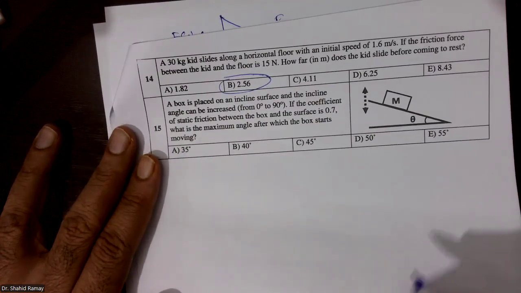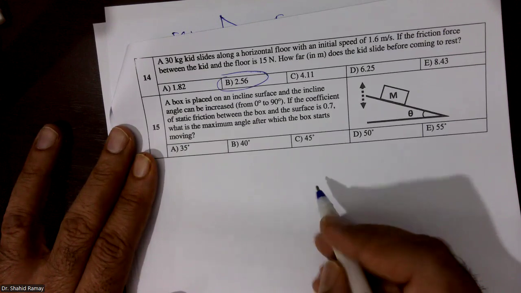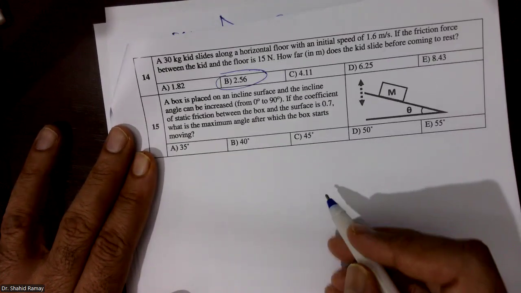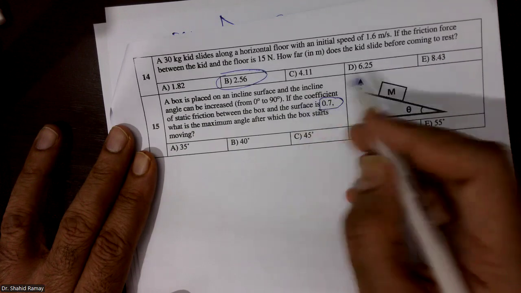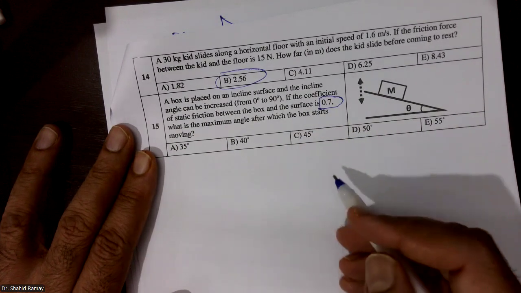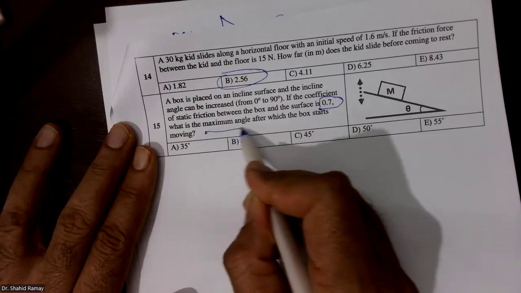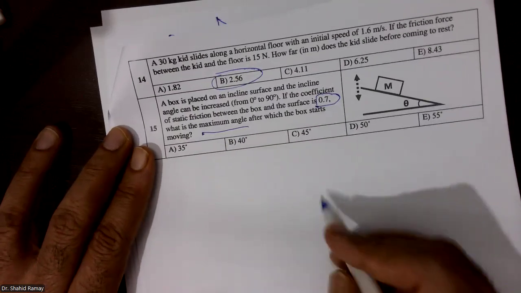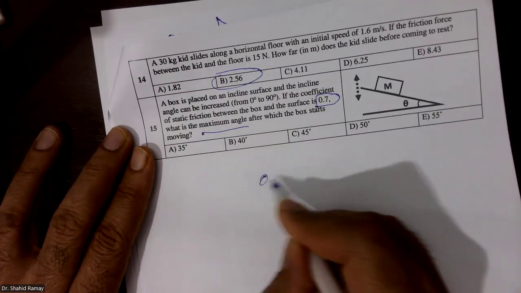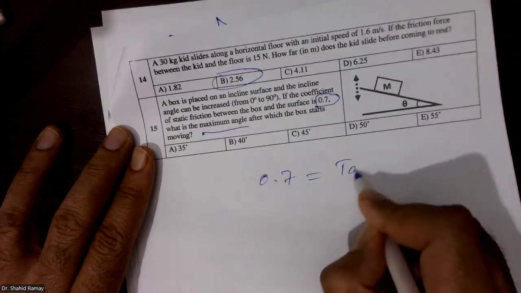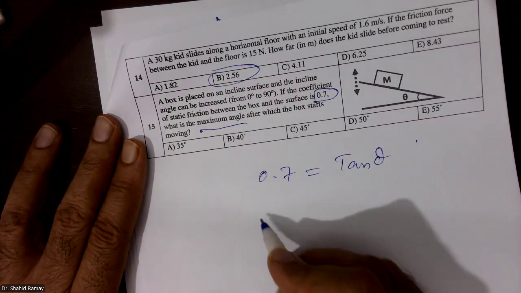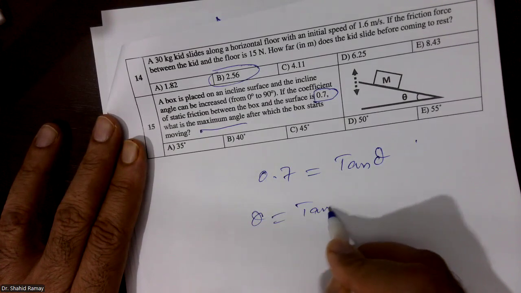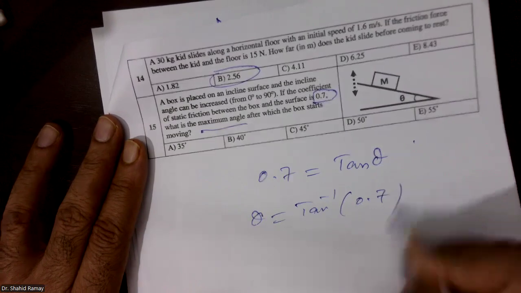Last time in the class, I explained that if only this data is given, and this is a coefficient of static friction, and you have to find the maximum angle, then you should apply the formula 0.7 is equal to tan theta. So theta is equal to tan inverse 0.7.